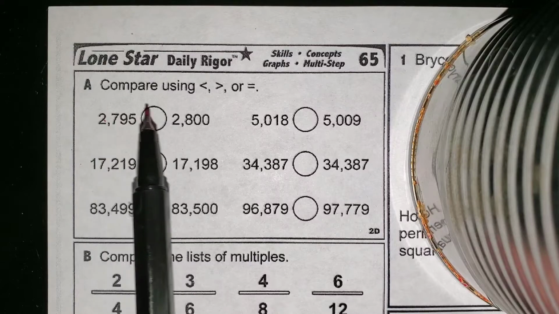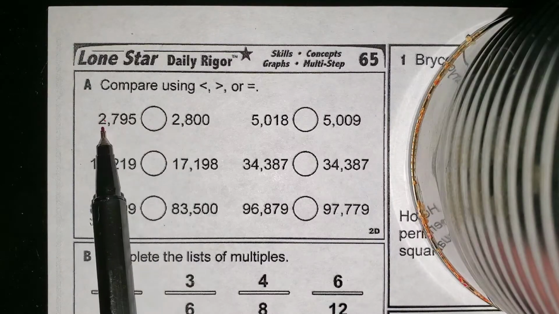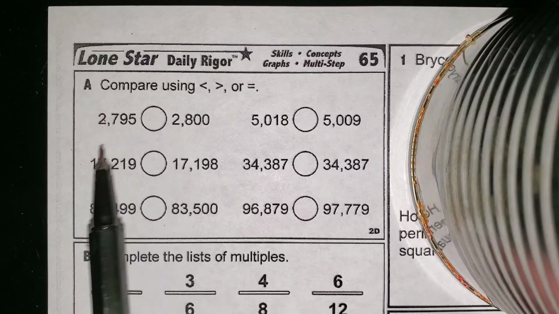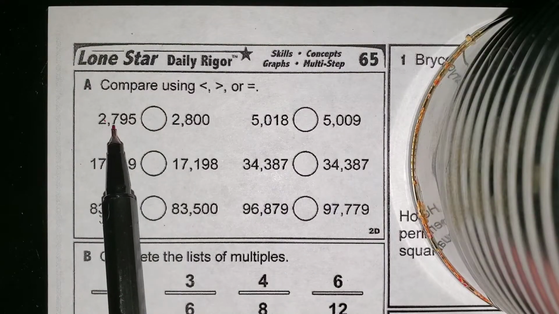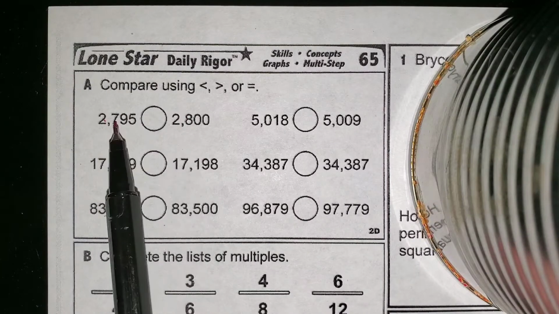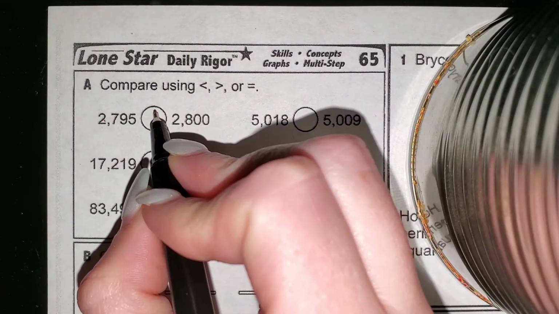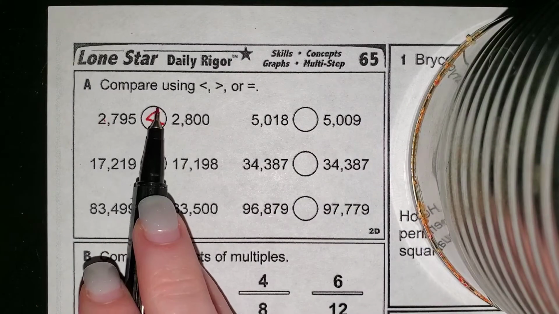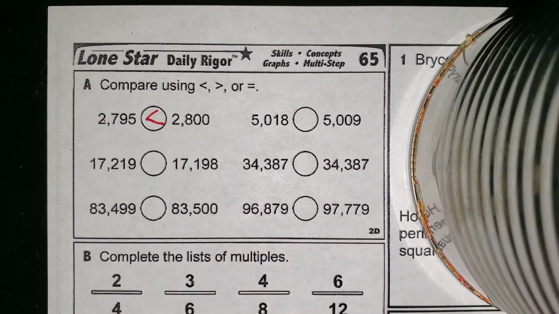So the largest place here is the thousands place. So we have 2 and 2. I can't tell which one's greater, so I have to move on to the next place. The next place is the hundreds place. I have 7 and 8. 8 is greater than 7, therefore 7 is less than 8. So 2,795 is less than 2,800.